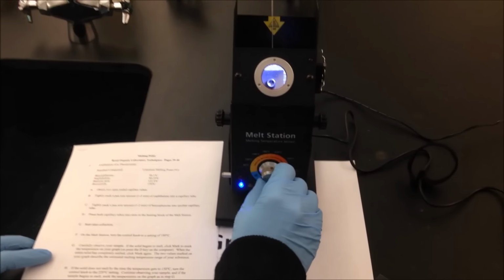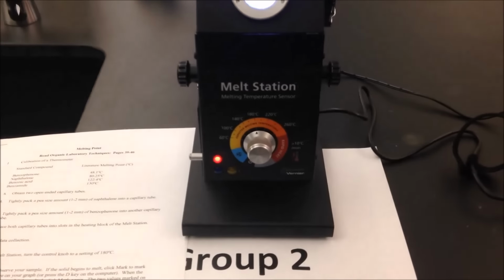Start data collection. 1 bromo 2. So that was a 2 bromo 2? Yeah.